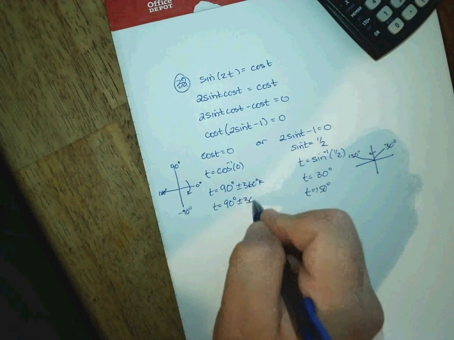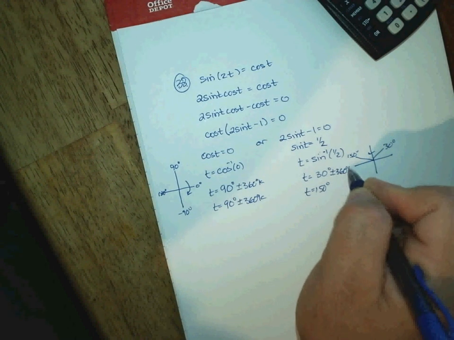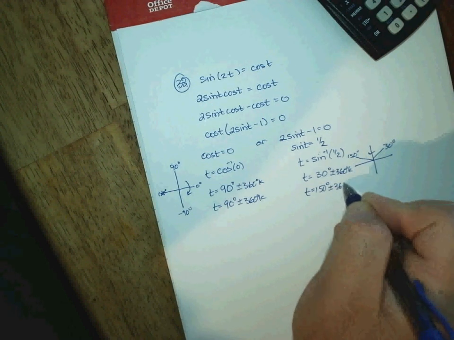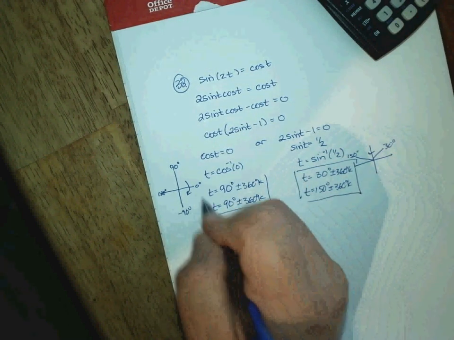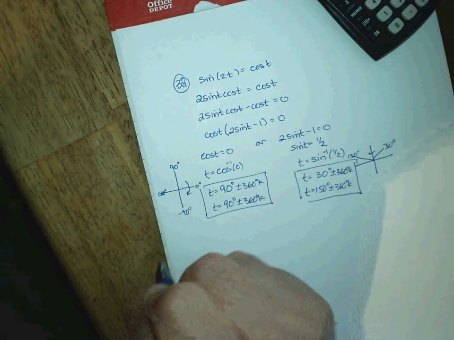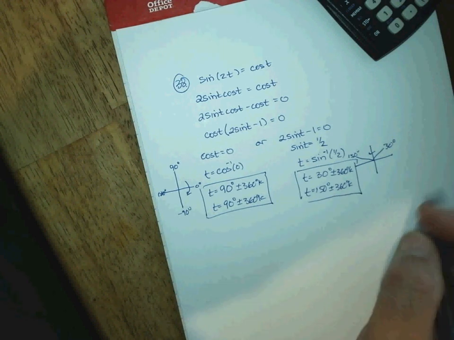Once you have all these solutions written, go ahead and write plus or minus 360 degrees k, and now you have all possible solutions to the equation. This and this, and you're done with the problem.